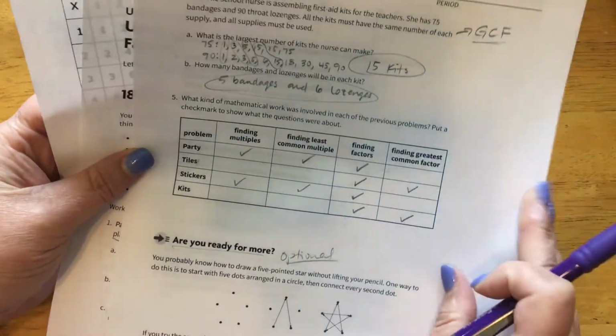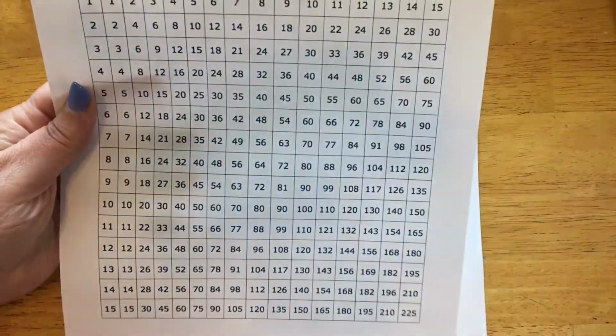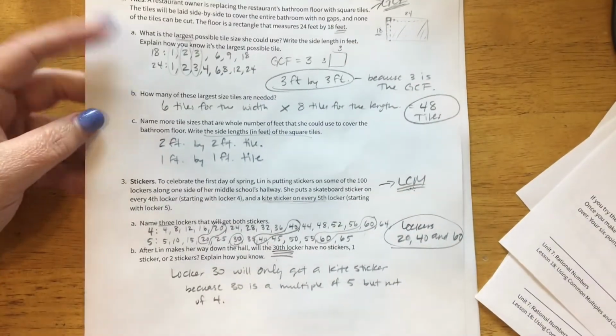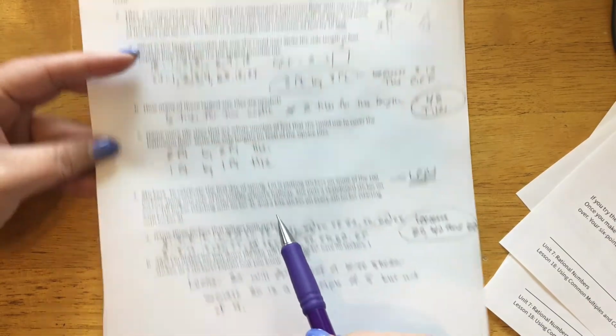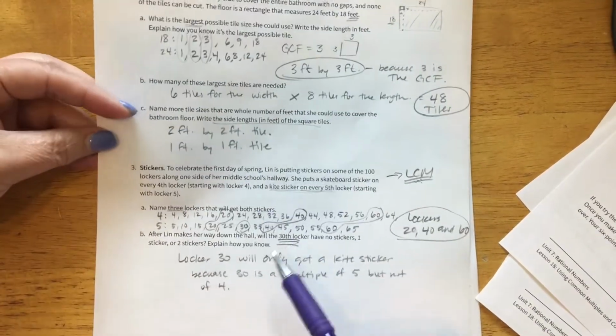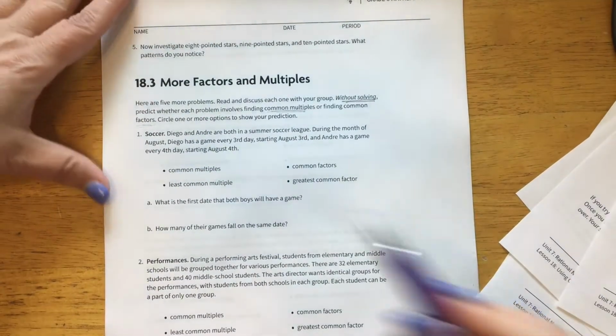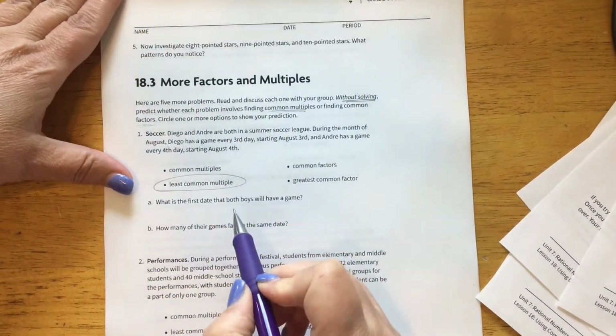It was actually on the previous page here. The locker problem. Where's the locker problem? I lost my locker page. Oh, it's right here. Remember that locker problem? Yeah, stickers on the lockers. This is it. That's what it looks like to me. So I'm guessing it's LCM. So I'm going to say least common multiple.